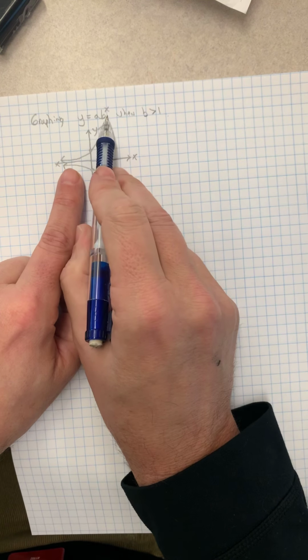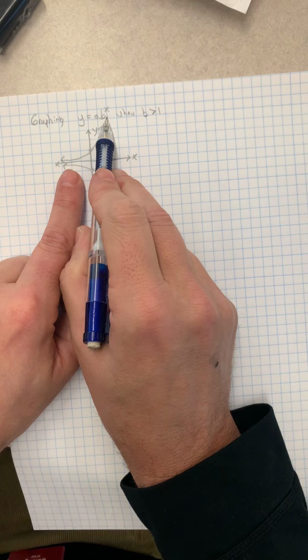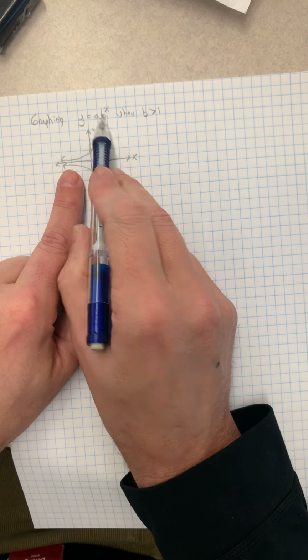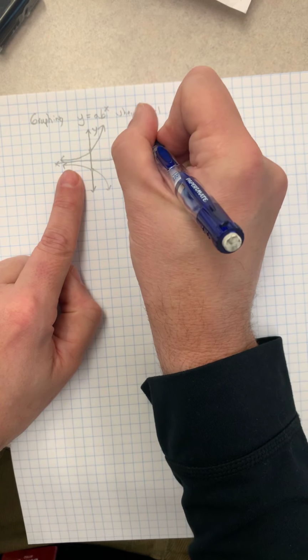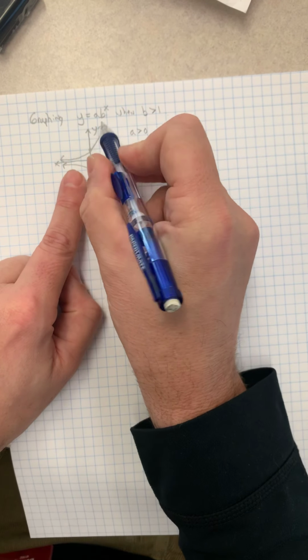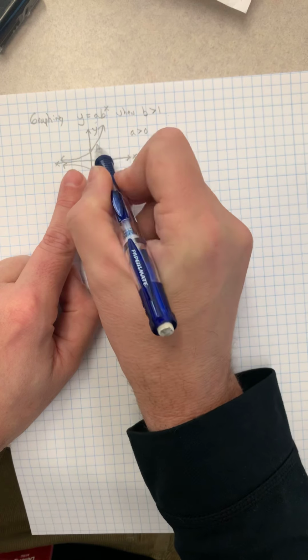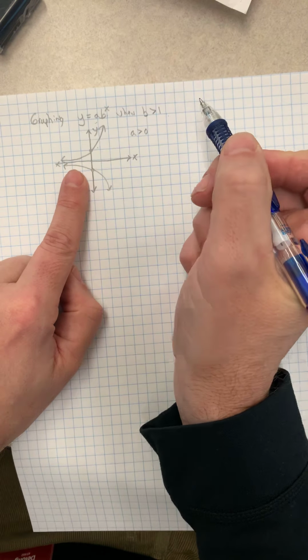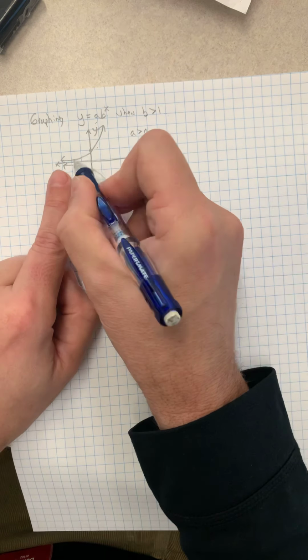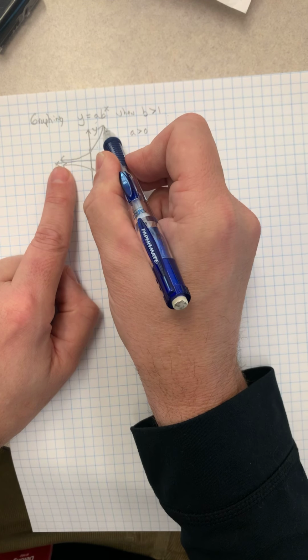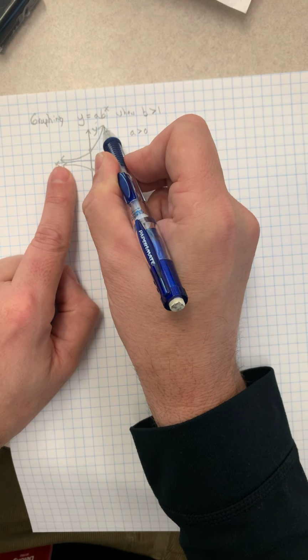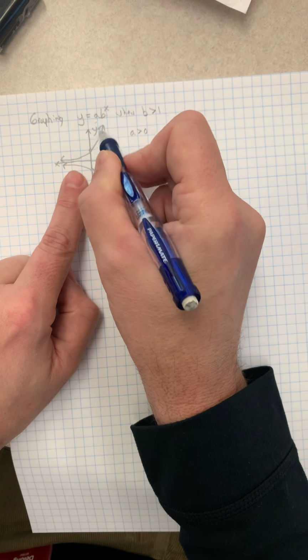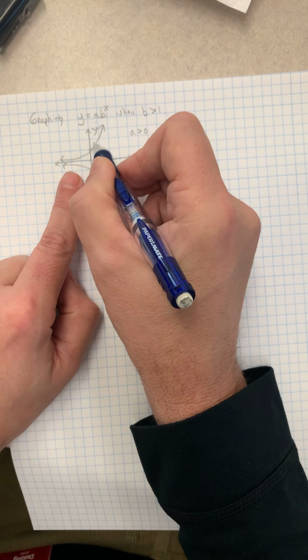When this b is bigger than 1, so it's 1.1, 2, 3, anything, and your a is greater than 0, you're multiplying by a positive number, your graph will look like this. It's going to go up, and it's going to keep increasing exponentially, we say.